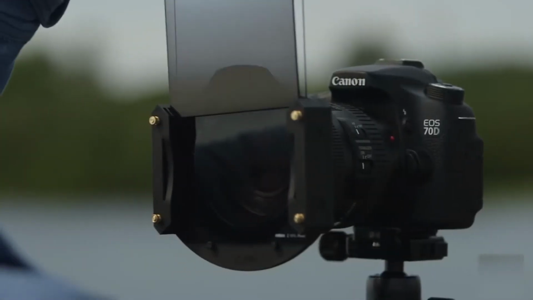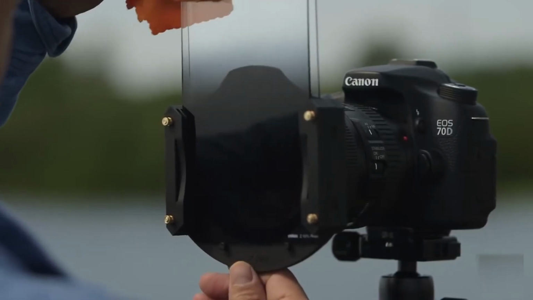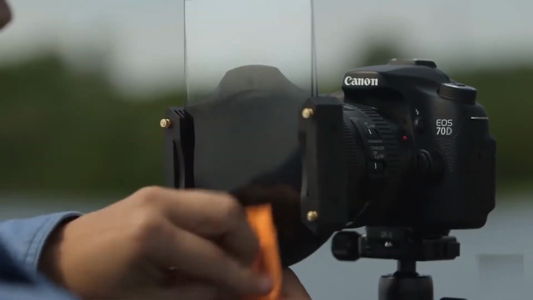The other alternative to expose a frame correctly even in a bright area is using ND filters or a high aperture number. That is the second point, or the second vertex, of the exposure triangle.